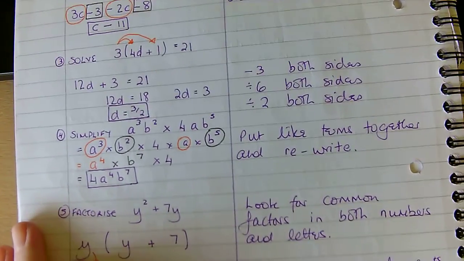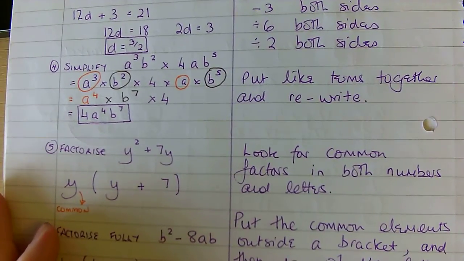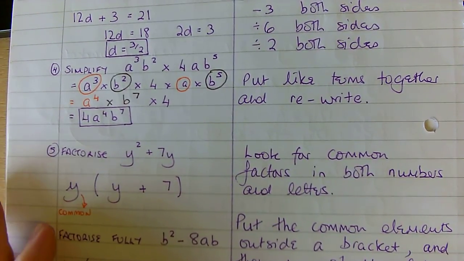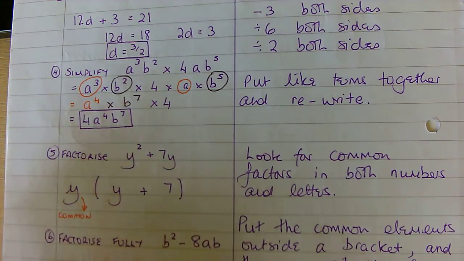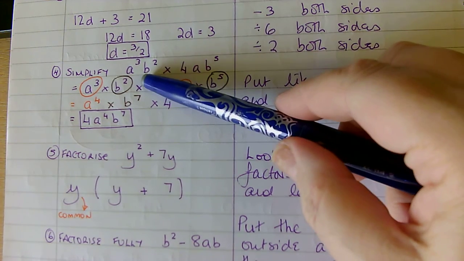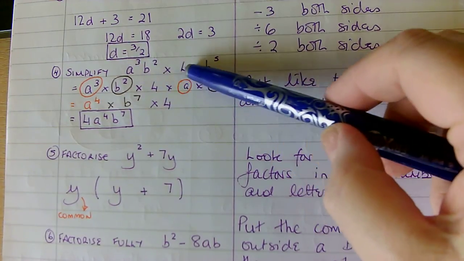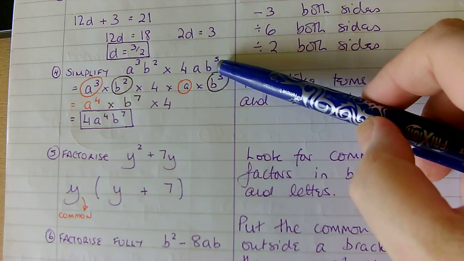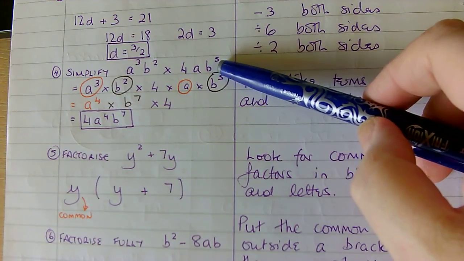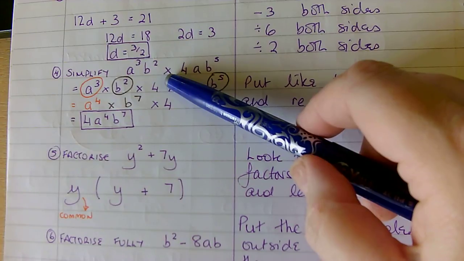Number 4 then. Simplify. So we've seen expand and we've seen solve, now we're looking at simplify. And what we've got is this term here, which is a cubed b squared, and we've got this term here which is 4ab to the 5, and the instruction in the middle is to multiply.